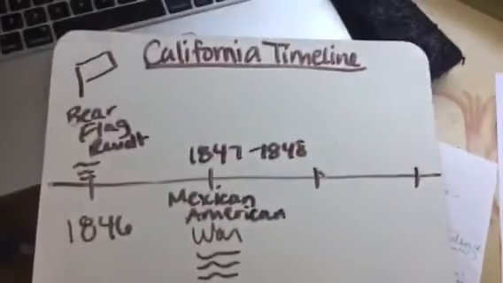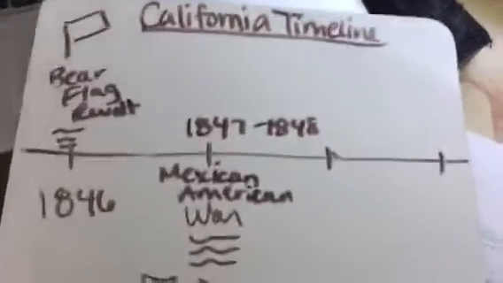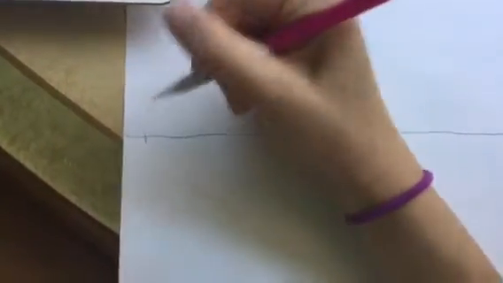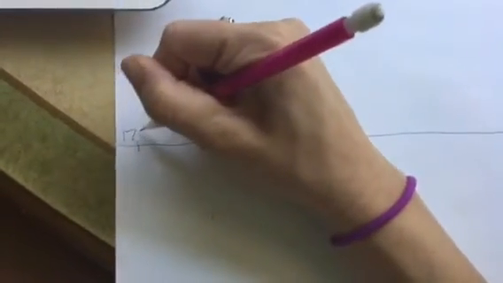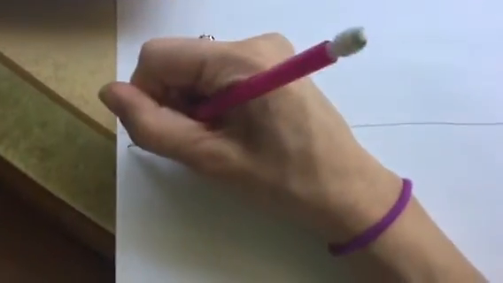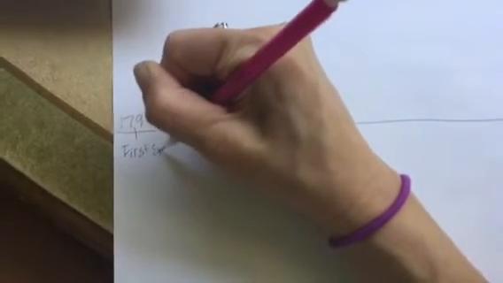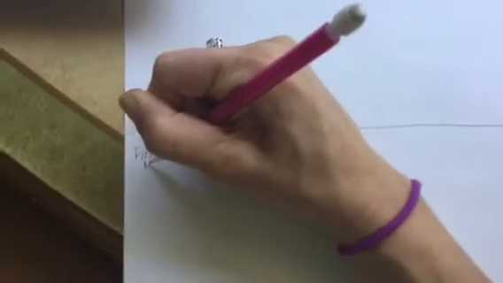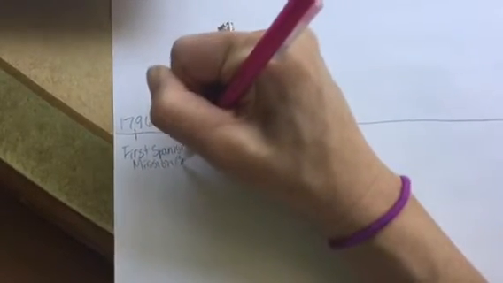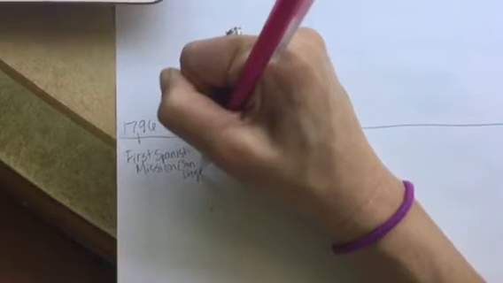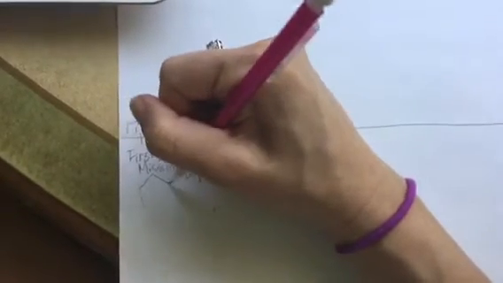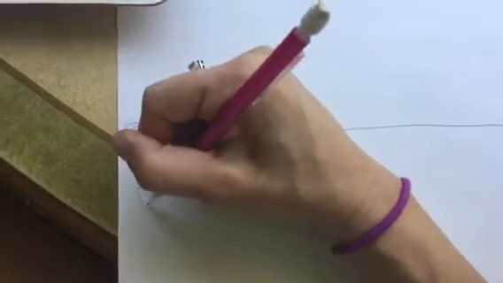Like I said, you can choose to do it like this, so horizontally. So I'm going to do my picture like this, and I just did a pencil line in the middle, and then I'm going to start having the date. So right here I'll do 1796, and I'll write first Spanish mission, San Diego. And then I'll do my picture of like, please do a better picture than I'm doing right now.